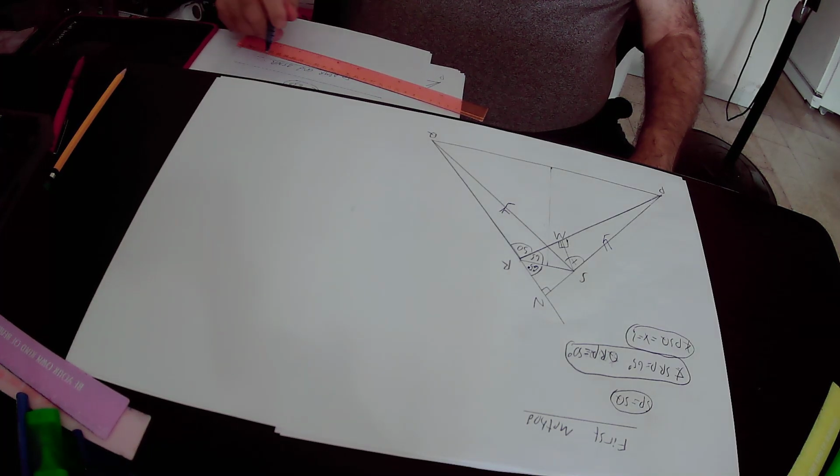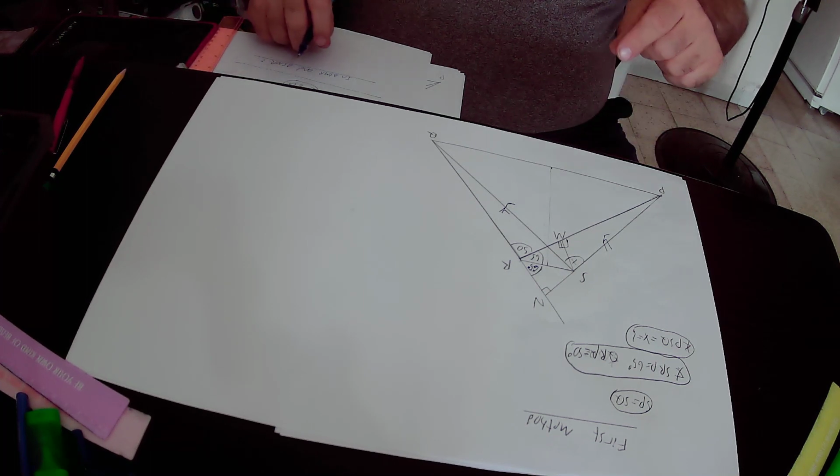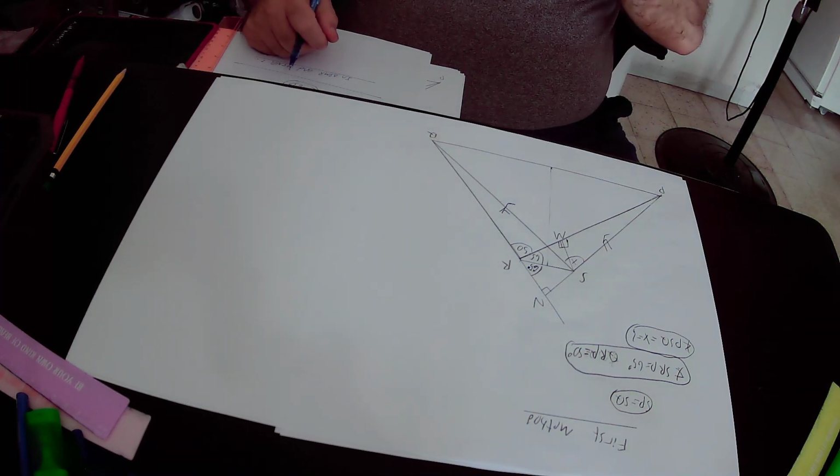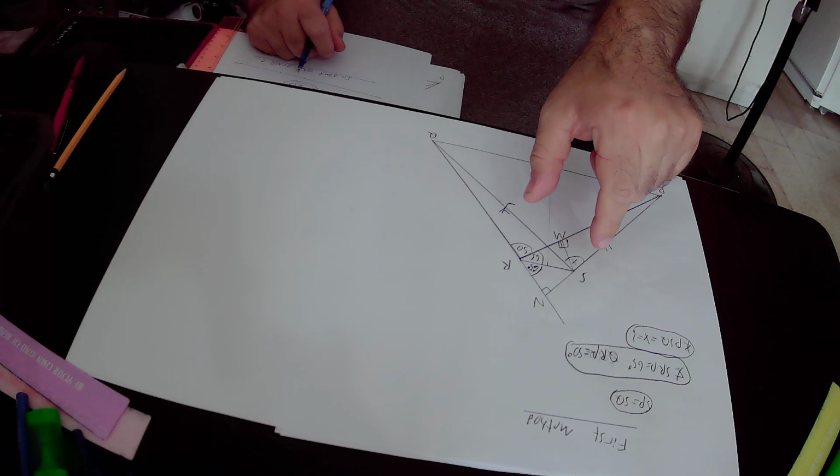On these two small right triangles we have a common side.